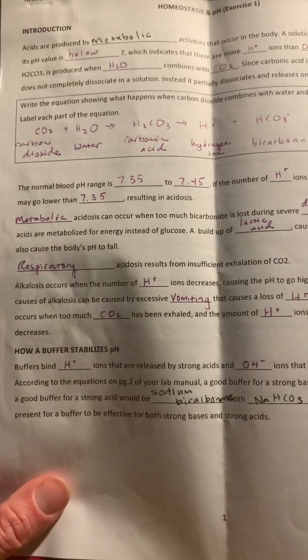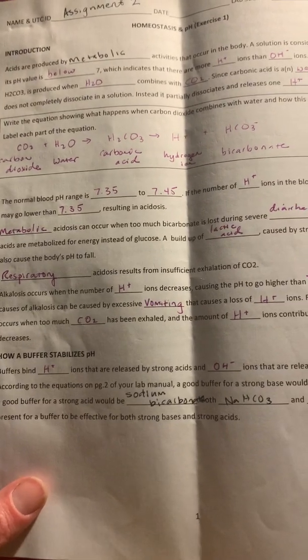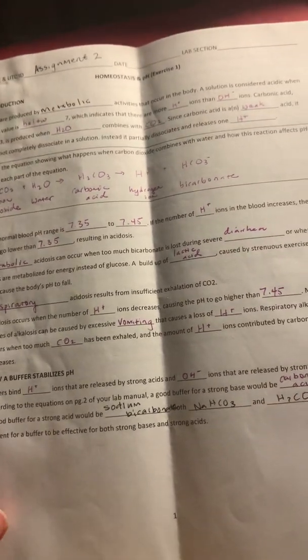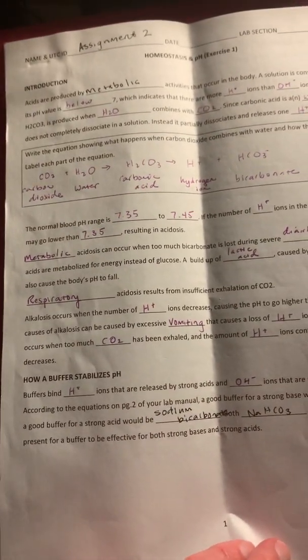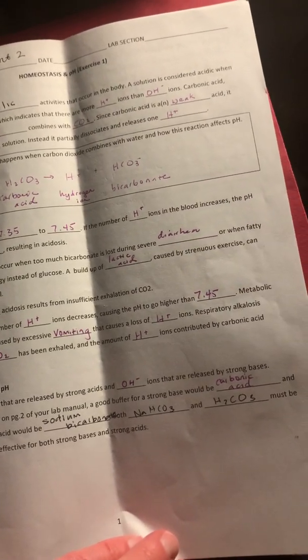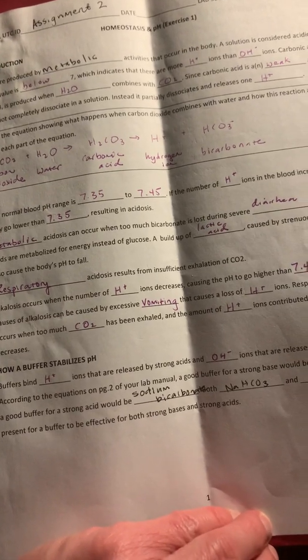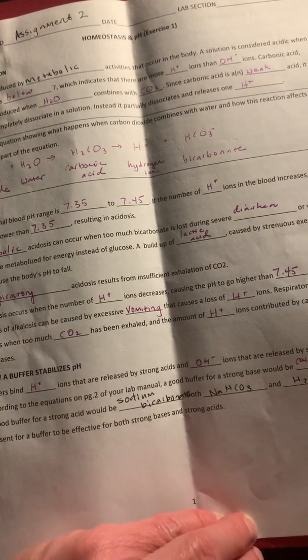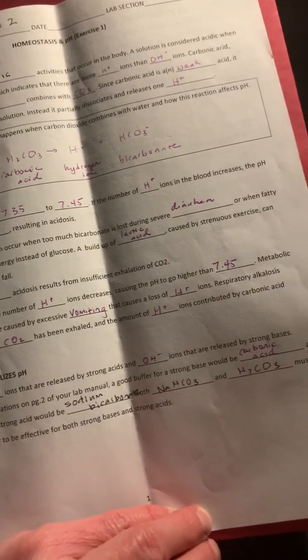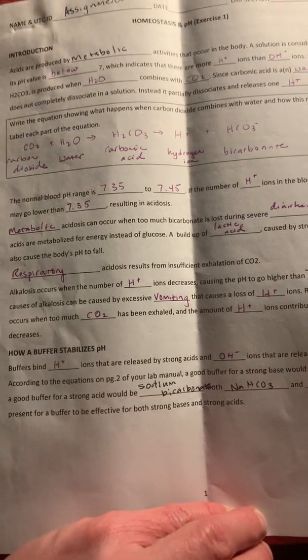So, how buffers bind and stabilize a pH. Buffers bind hydrogen ions that are released by strong acids and hydroxyl ions that are released by strong bases. According to the equations on page 2 of your lab manual, a good buffer for a strong base would be carbonic acid, and a good buffer for a strong acid would be sodium bicarbonate. Both sodium bicarbonate and carbonic acid must be present for a buffer to be effective for both strong bases and strong acids.